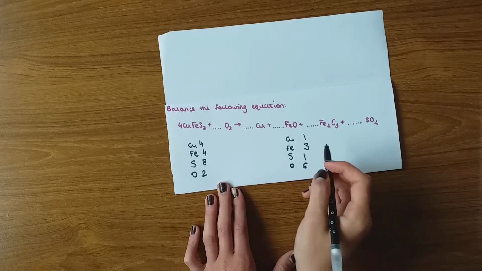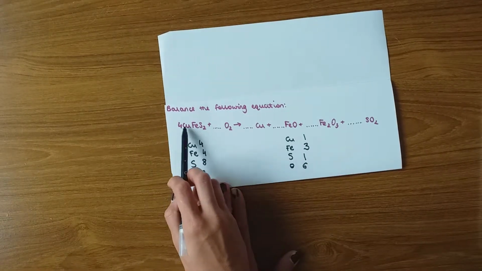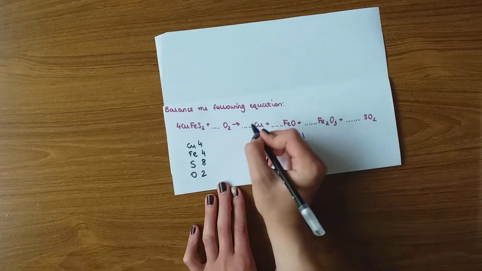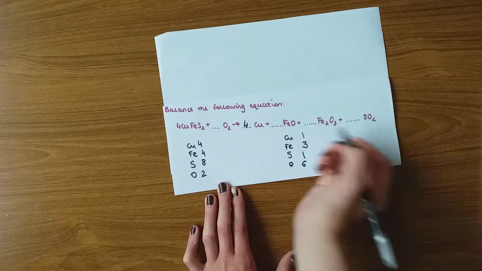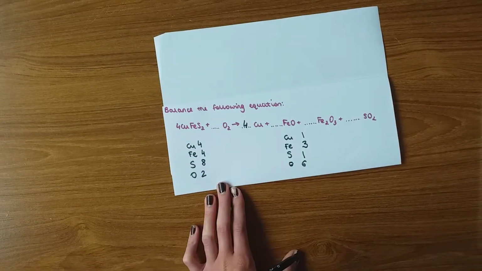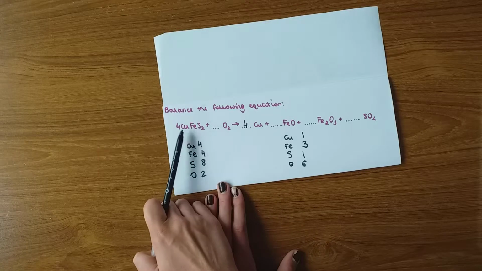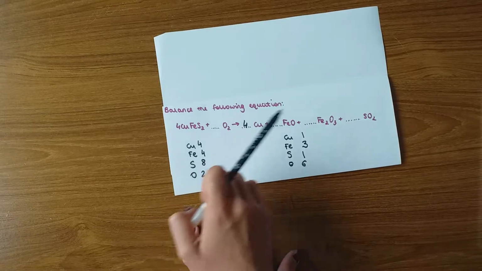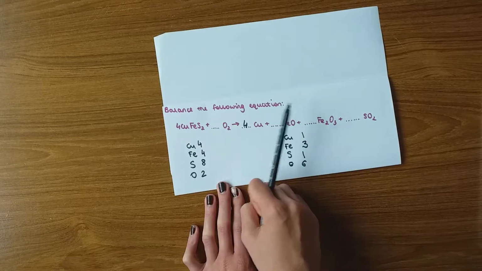So the first thing we can do is that there's 4 coppers on this side and copper is on its own here. So we can just put the 4 down and that will give us 4 coppers on either side. Next thing we can do, there are 4 irons on this side. There are 3 irons on that side.